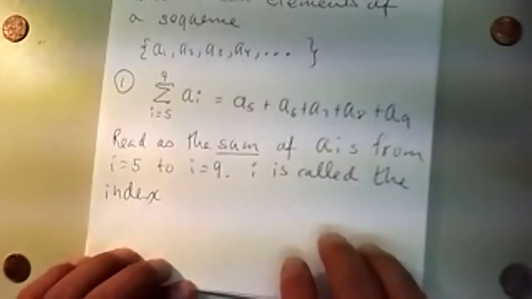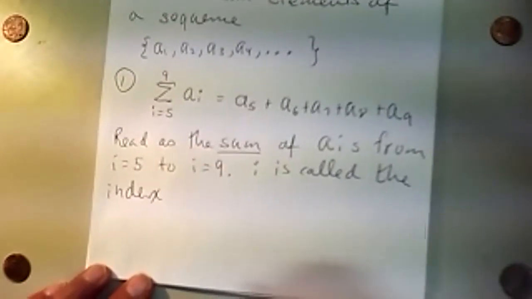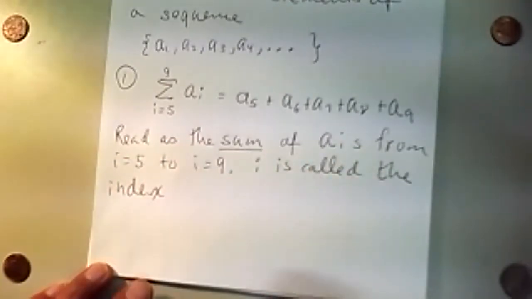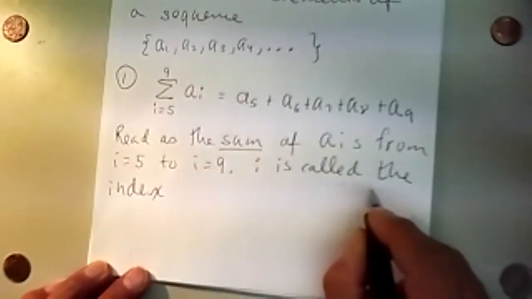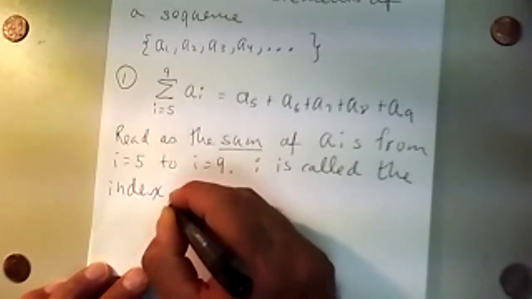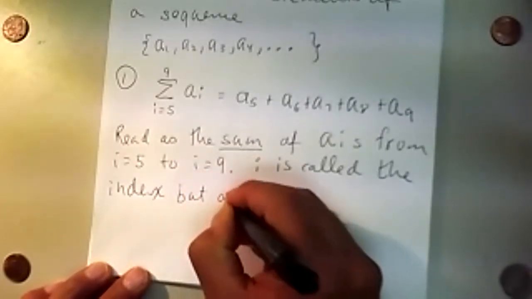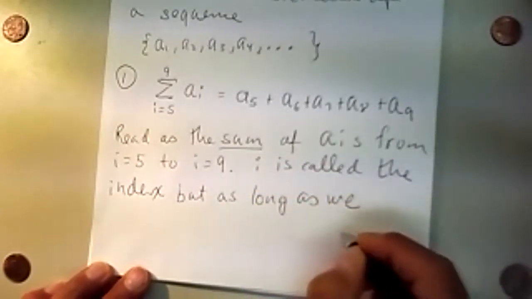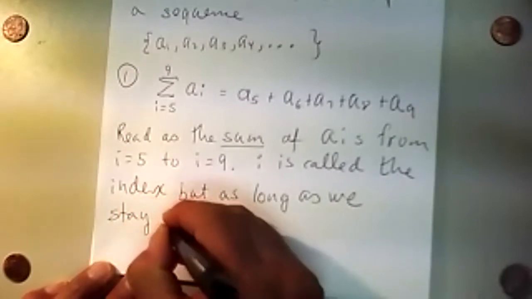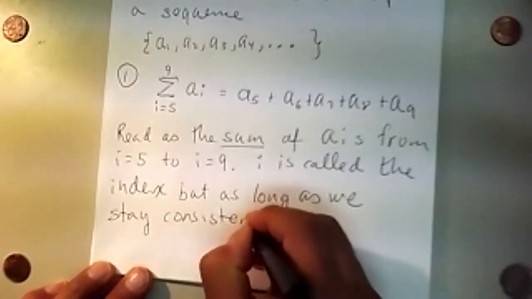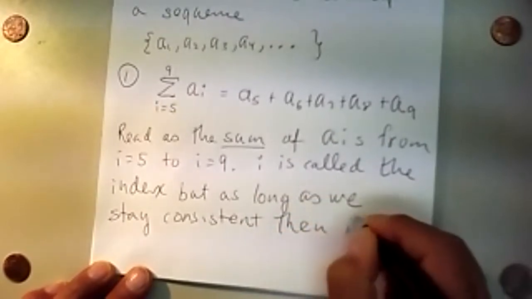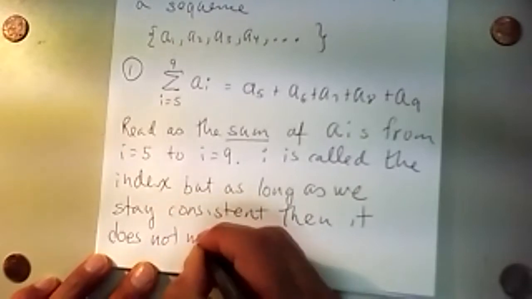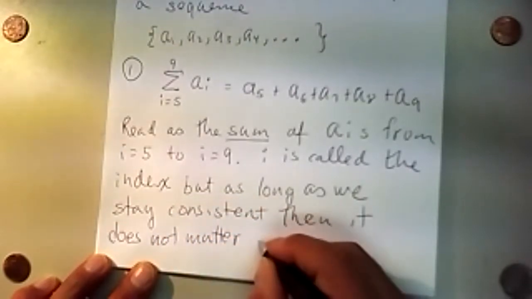Now, one thing I want to clarify is that it doesn't matter what index we use. I is called the index, but as long as we stay consistent, then it does not matter what the index is.